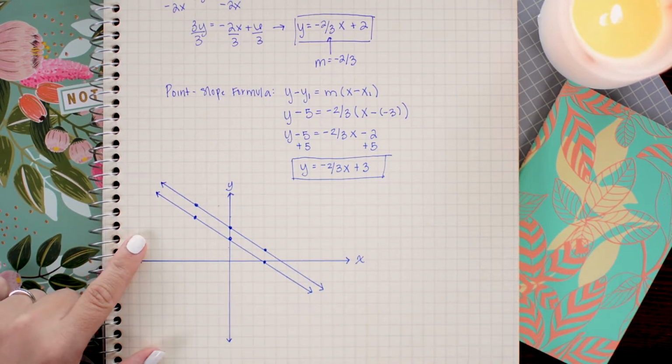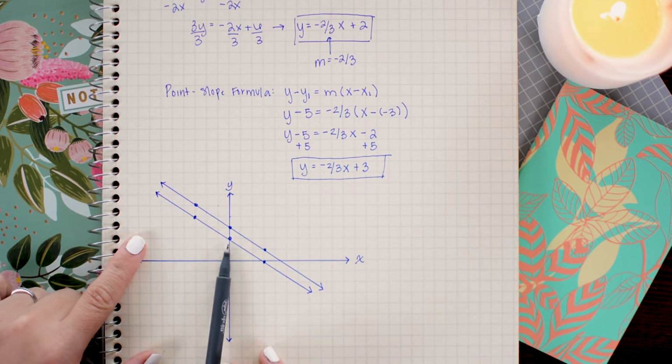So as you can see, these two equations gave us two lines that are parallel. That means they'll never cross, and they are different lines because they cross the y-axis at different points.